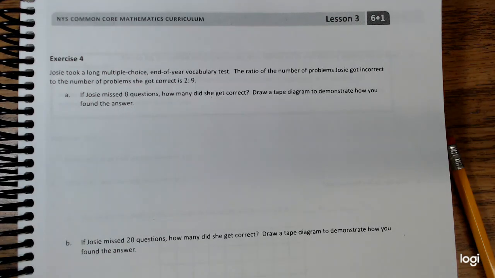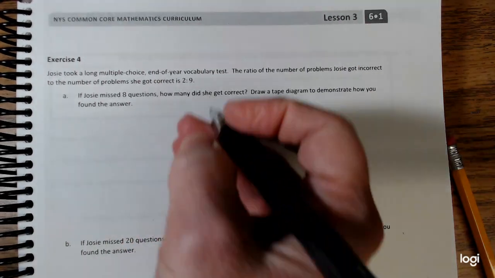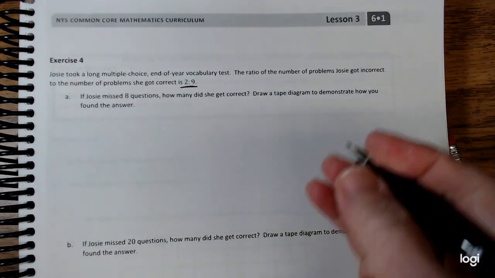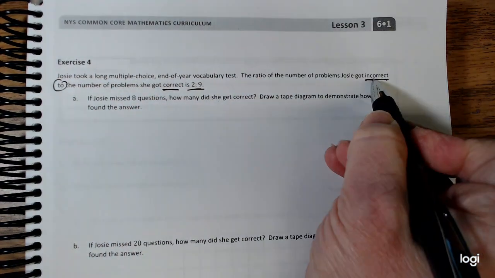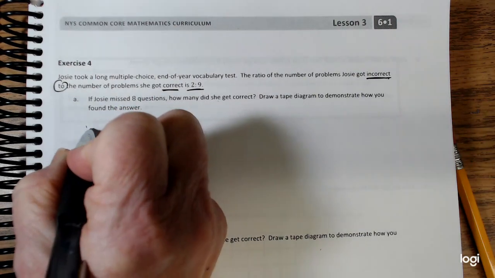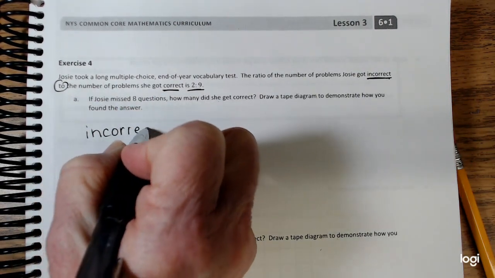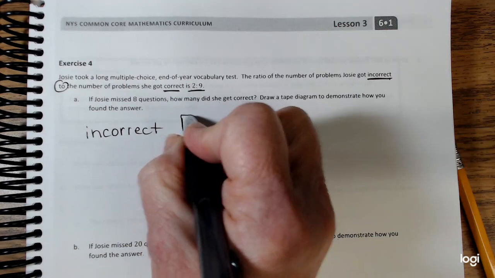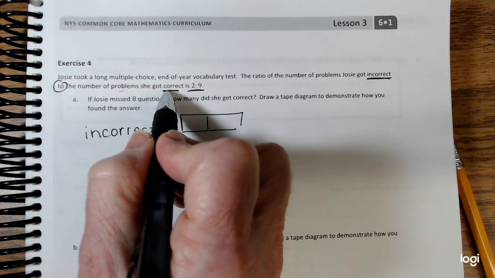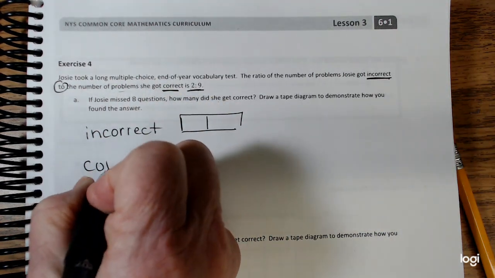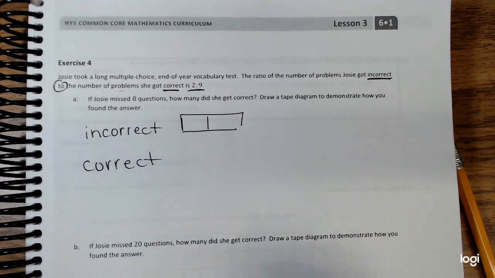Okay, exercise 4 says, Josie took a long multiple choice end of year vocabulary test. The ratio of the number of problems Josie got incorrect to the number of problems she got correct is 2 to 9. So we're looking at incorrect to correct. Incorrect is listed first, so it matches with the number 2. Correct, the number of problems she got correct is second, so correct will last with the number 9.